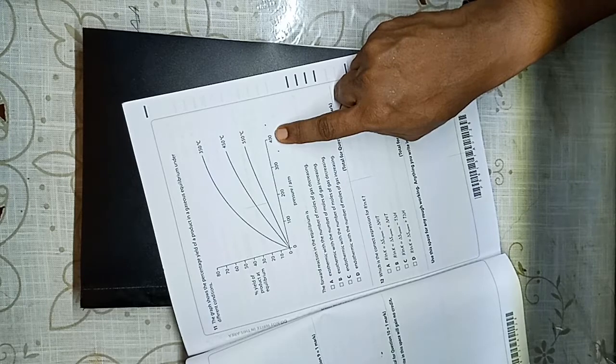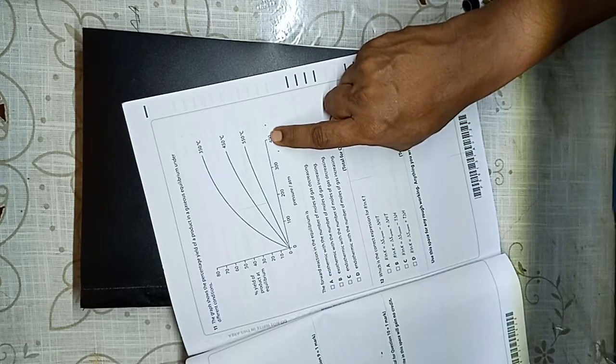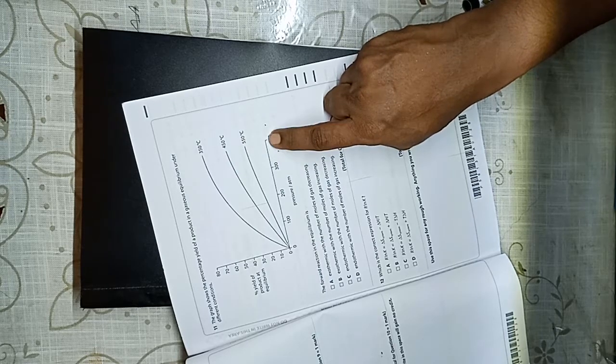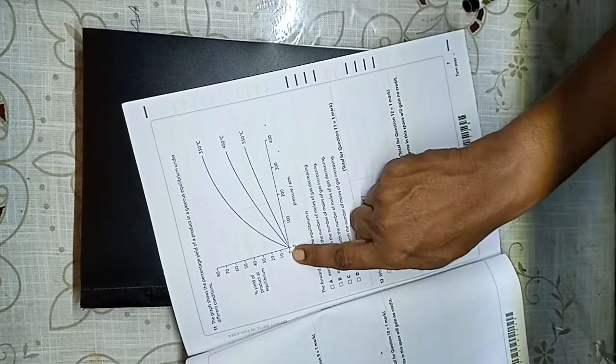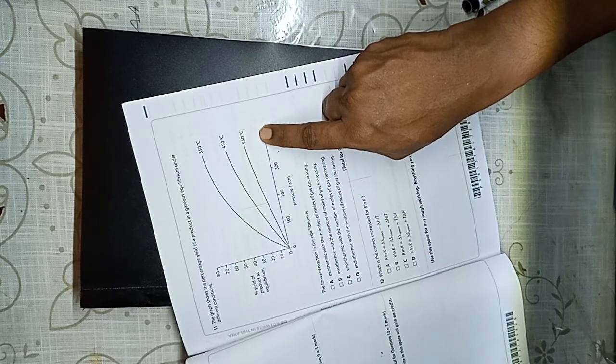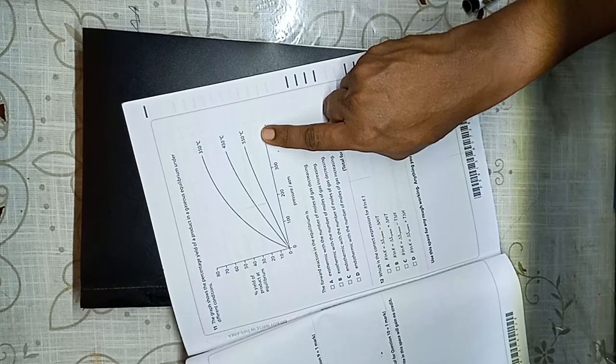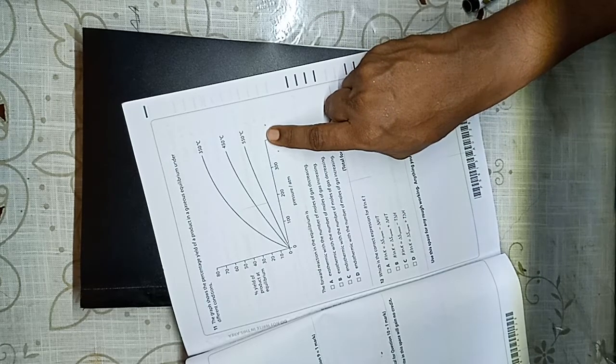When the pressure increases, the system equilibrium position moves in such a way as to decrease the pressure. In order to decrease the pressure, the number of gaseous molecules in the system should decrease.